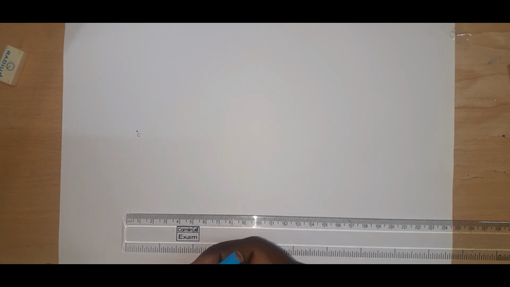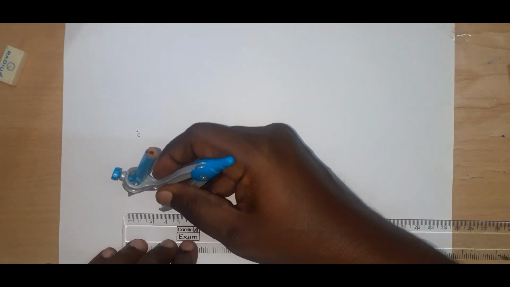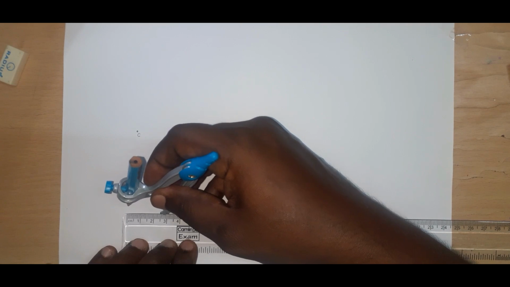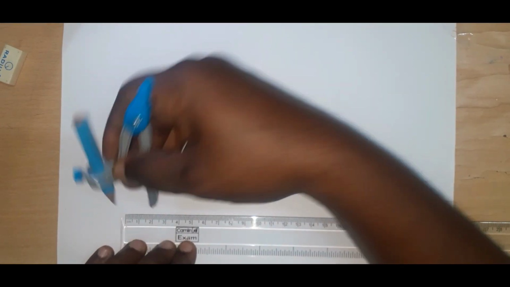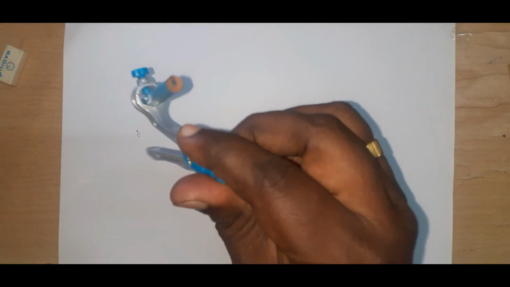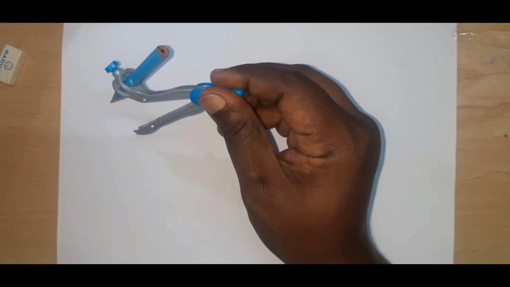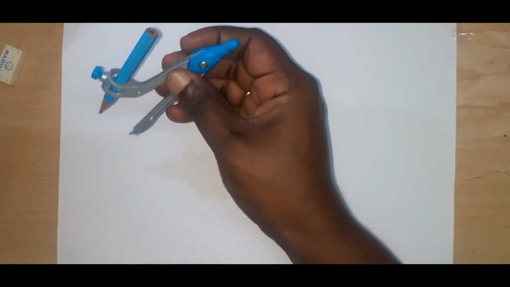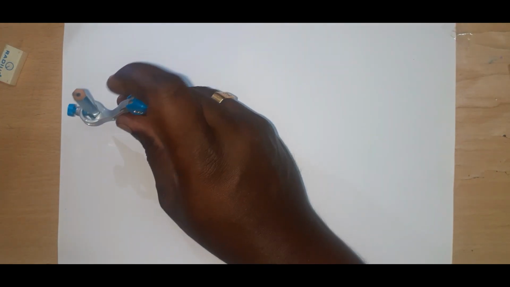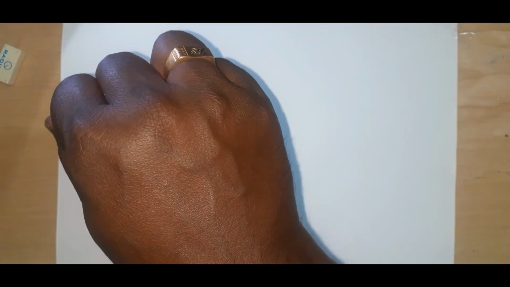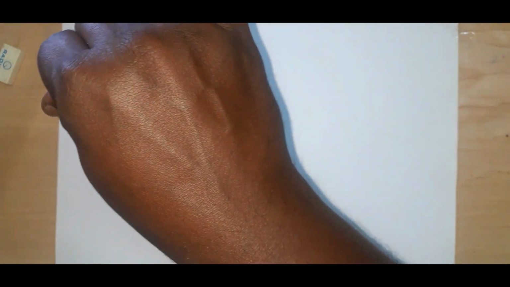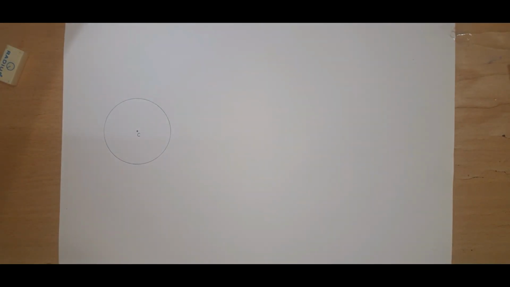The radius of the circle will be what? 25 mm, as it is given. Already it is noted, right? So 25 mm, 2.5 cm, I have taken here, and this is exactly 2.5. Now I am going to draw. I am holding the compass like this, keeping the center point here, and drawing the circle. So like this, I have drawn it.